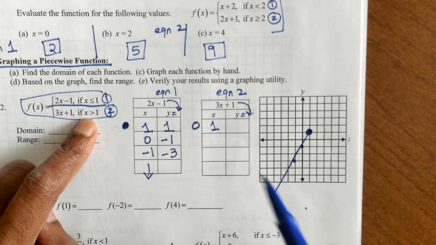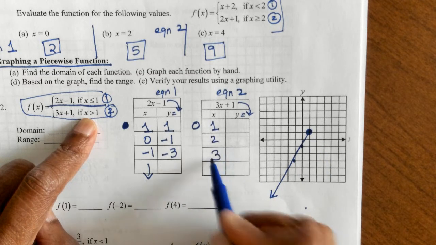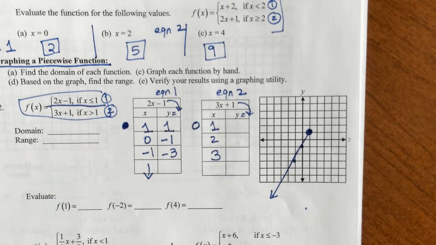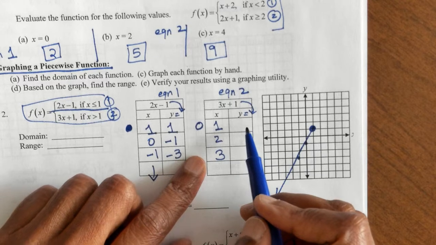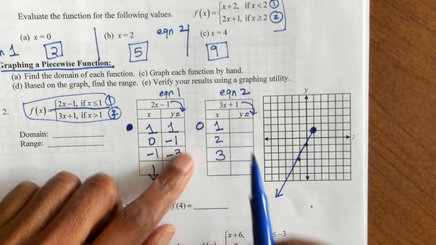And it's greater than 1, so now I can go up. I can do 1, 2, and 3. Even two numbers is enough, but I'm just going to take 3. Can we solve for our y, which is 3x plus 1, based on 1, 2, and 3?